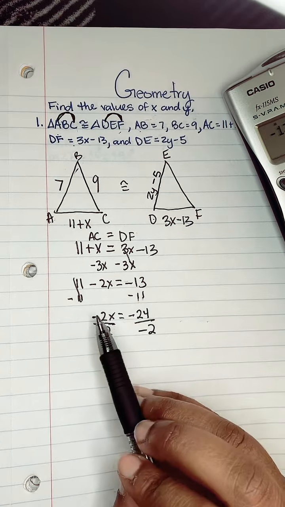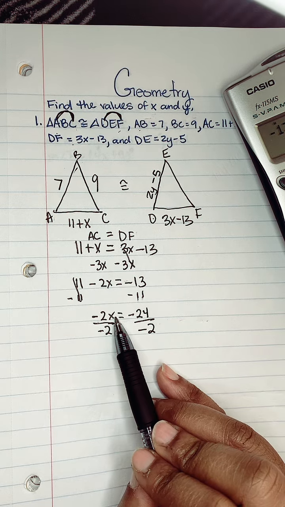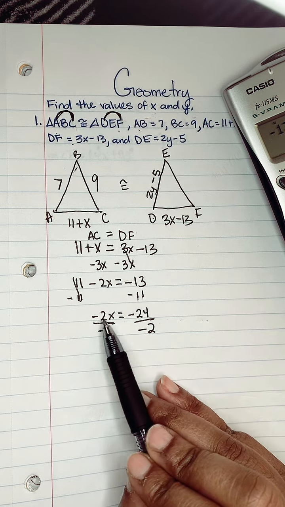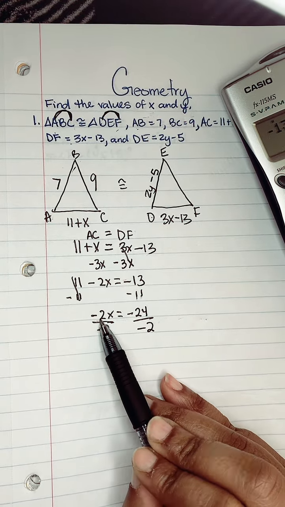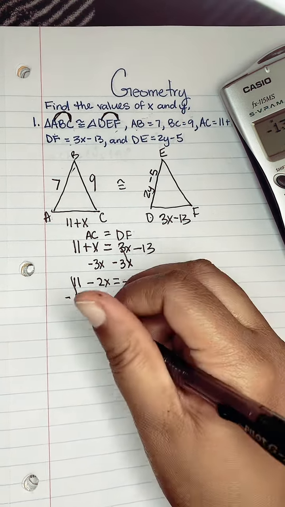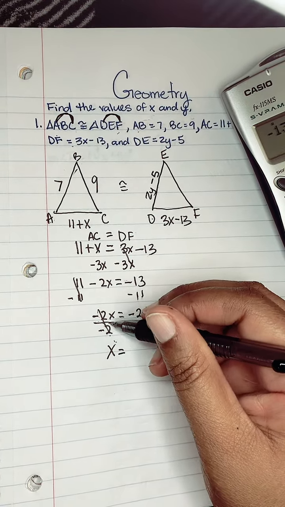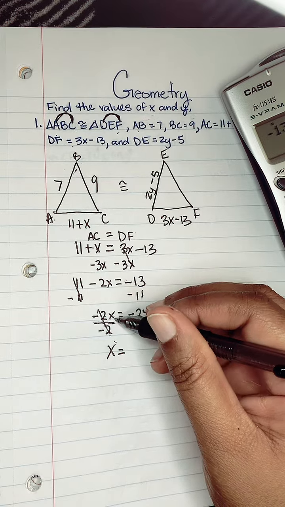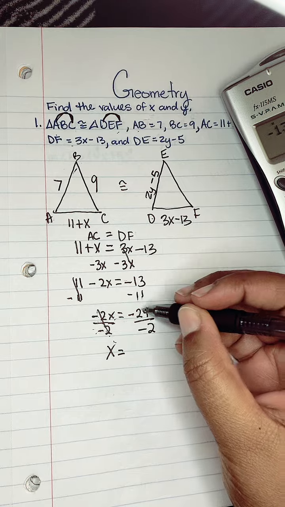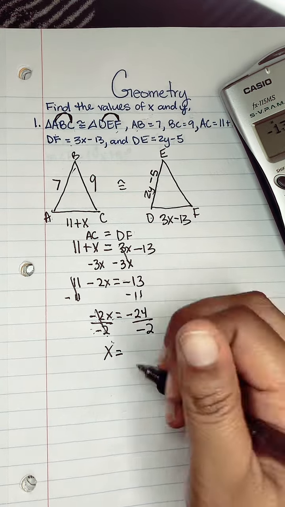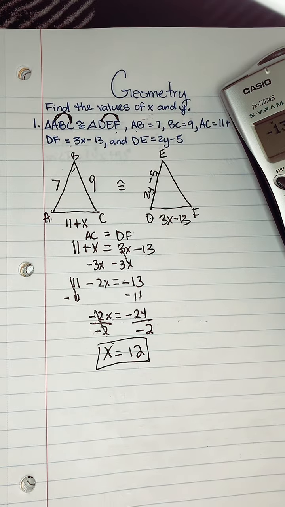Let me explain why. Whenever you have a number attached to a variable, they're multiplying. The only thing that undoes multiplication is division. That's why we have to divide both sides by the number next to the X. We can't add here, because adding does not undo multiplication. Only division does. So negative 24 divided by negative 2 is a positive 12. We just found our X. Beautiful.